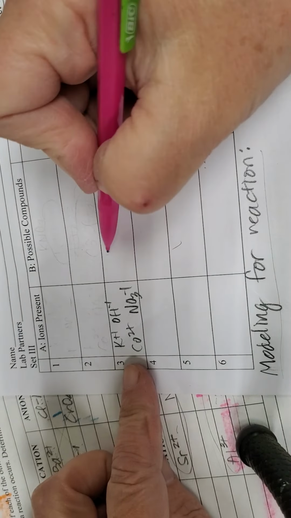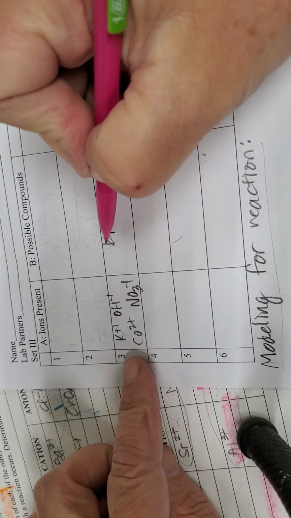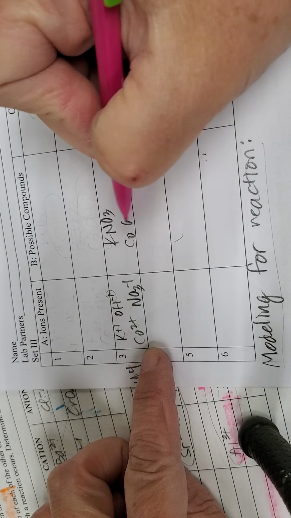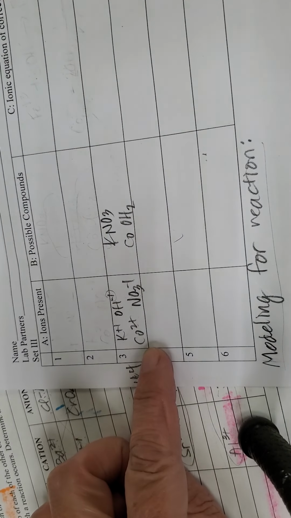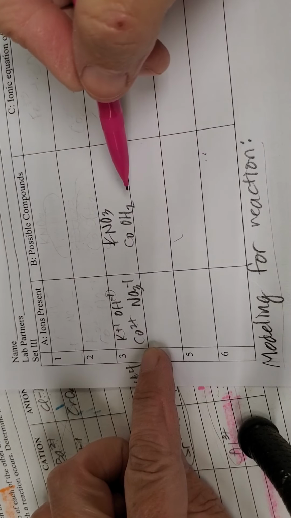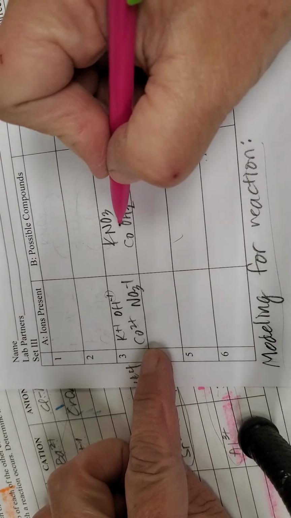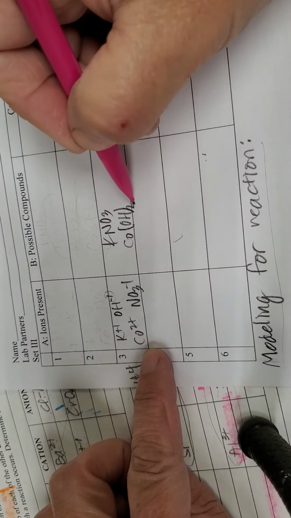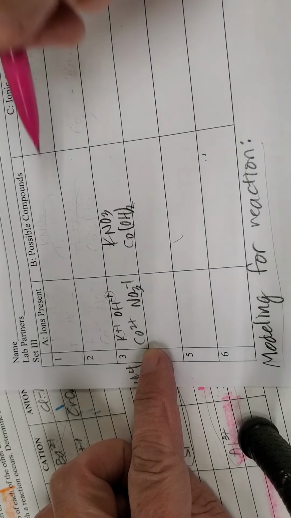Then the possible compounds: KNO3, and then cobalt with hydroxide. This is a -1, so this is a very common mistake. It doesn't look that weird, and so people forget that you need parentheses, because I really want 2 OHs, not just 2 H's. Now I'm gonna go to the chart.